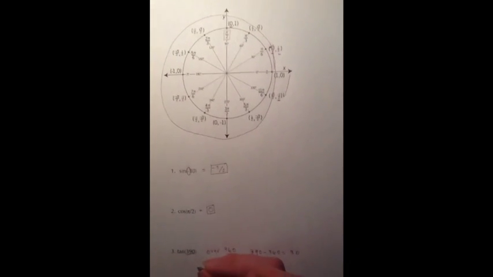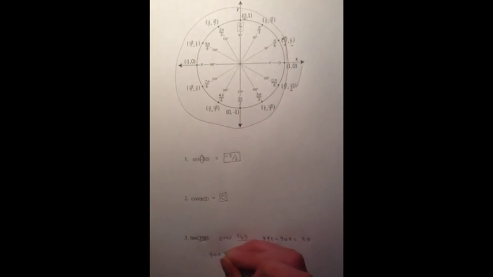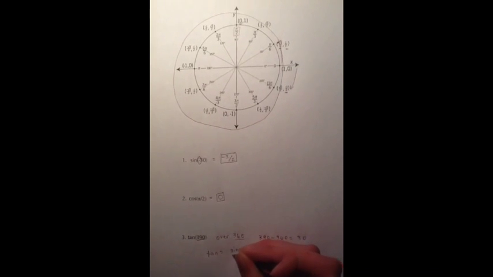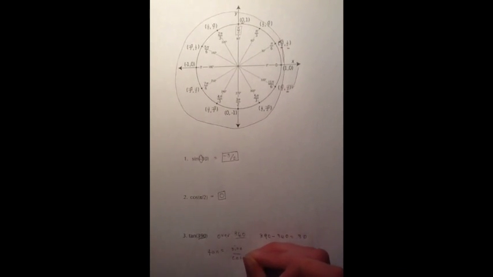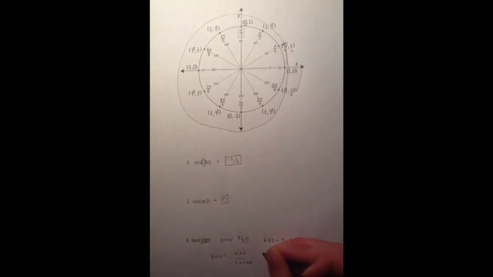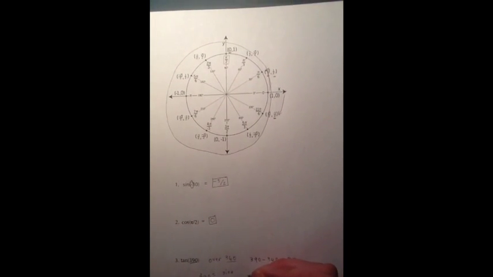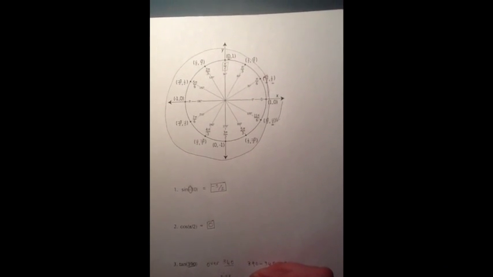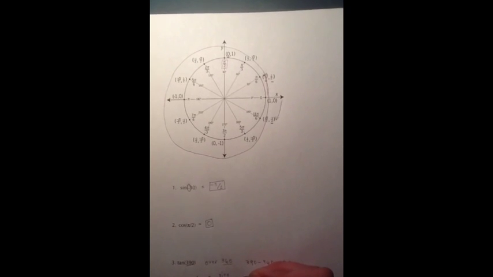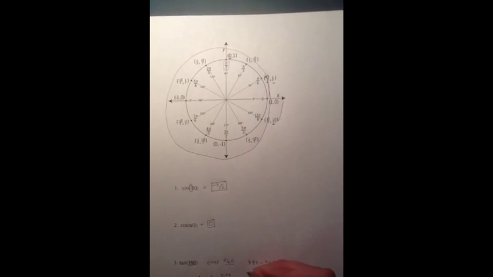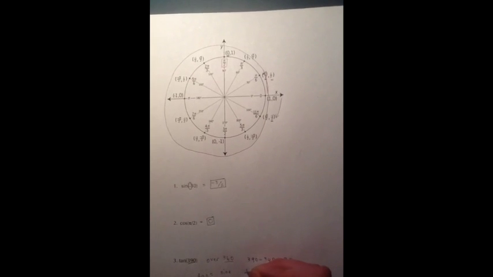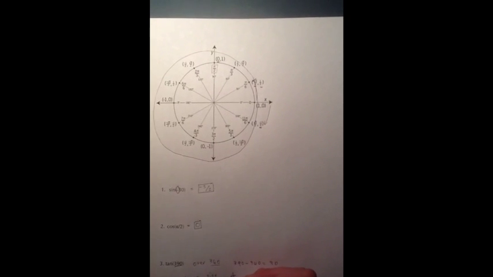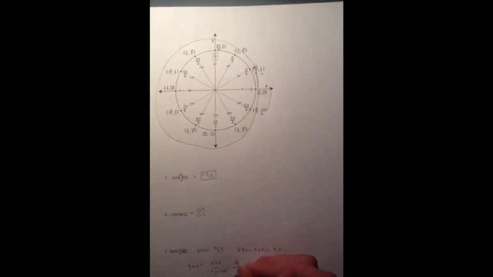Since we're finding the tangent, we have to put the sine over the cosine. So you put 1/2 over square root of 3 over 2.